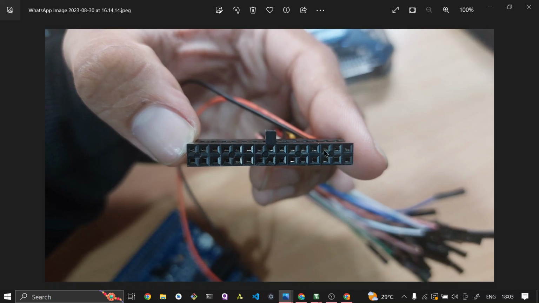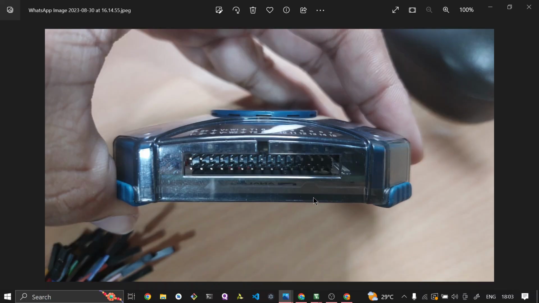This is the JTAG pin of the CRO. So this is how it looks. This is the notch. Ensuring that the notch is up and the pins are as shown, you have to insert the JTAG properly so that you won't damage the device.